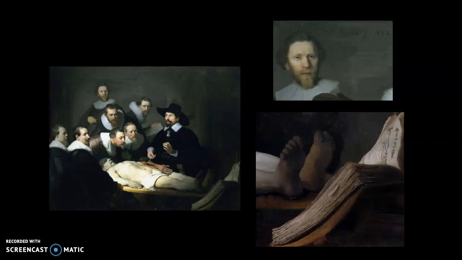The body here, the cadaver, is laid out in full view. It was a recently executed thief. And then at his feet, in that detail here in the right corner, we see a copy of an anatomy book. This is Andreas Vesalius's Fabric of the Human Body that's propped up in the lower right corner. This book was first published in the 16th century, and we can see this kind of tool being incorporated here.